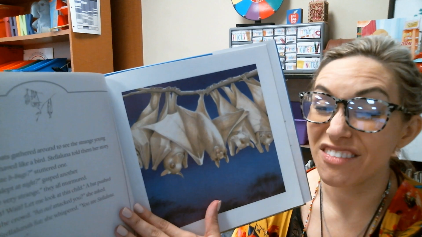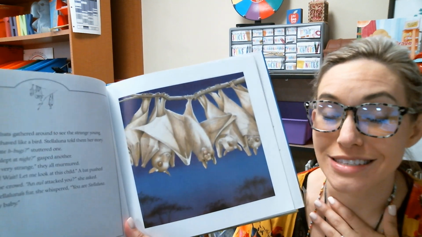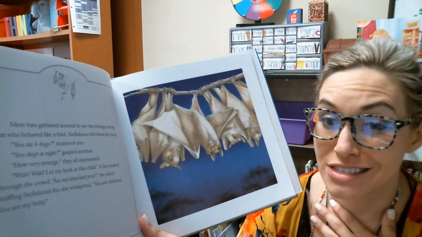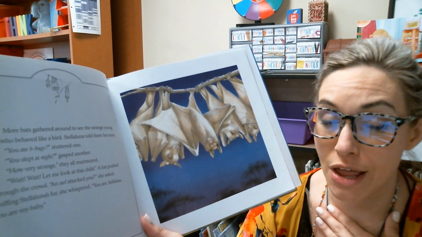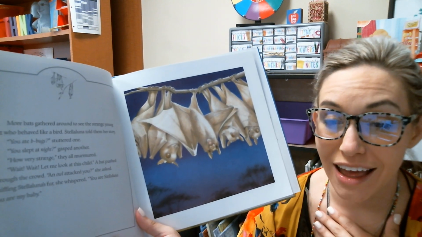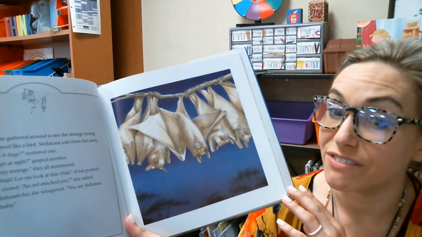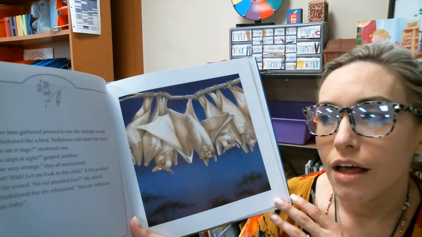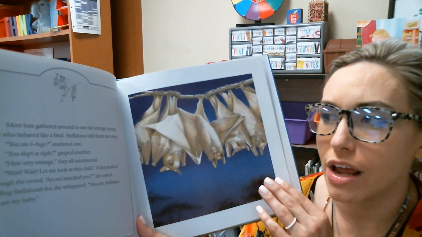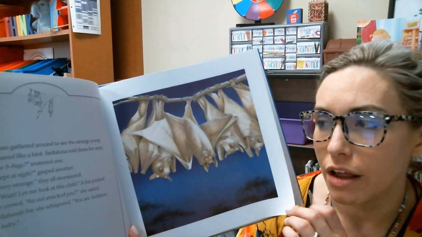I have a connection there. I know that sometimes I try to do things that are right for other people, but they're not right for me. I felt like that. You always have to do what's right for you. Very important lesson. More bats gathered around to see the strange young bat who behaved like a bird.